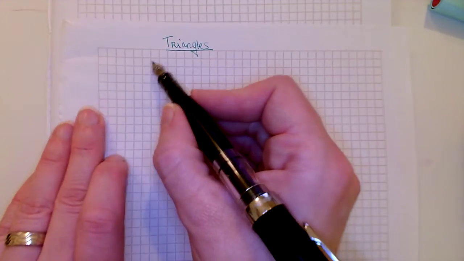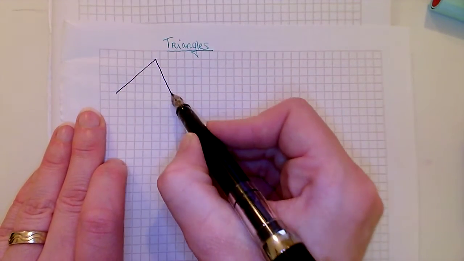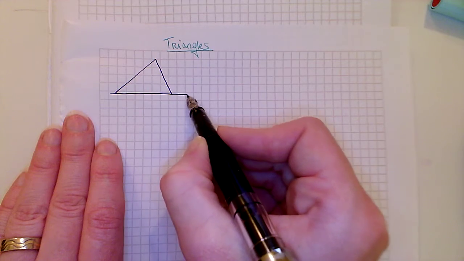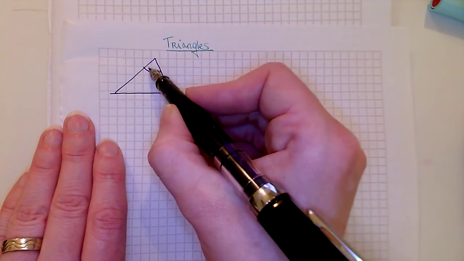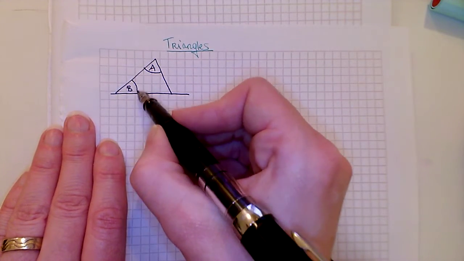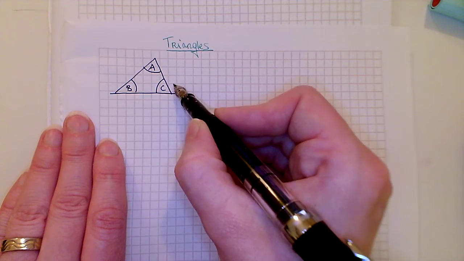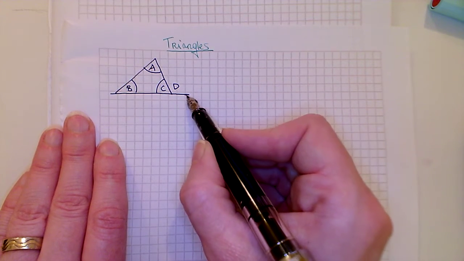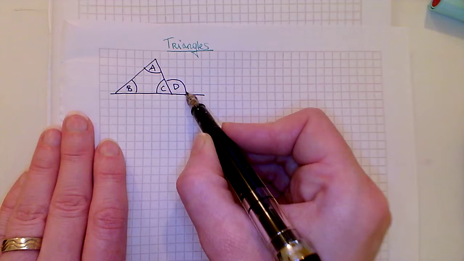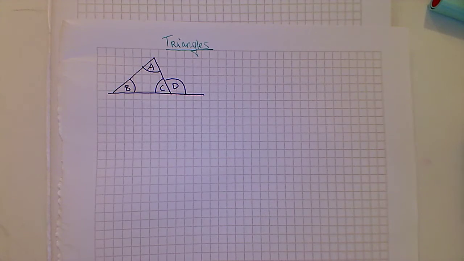Now, welcome back. We're going to start talking about triangles and properties of triangles. So, of course, we know that a triangle is a three-sided shape. So it has three sides and three angles. I kept going with the base of this because I want to talk about what we call the external angle on a triangle as well.